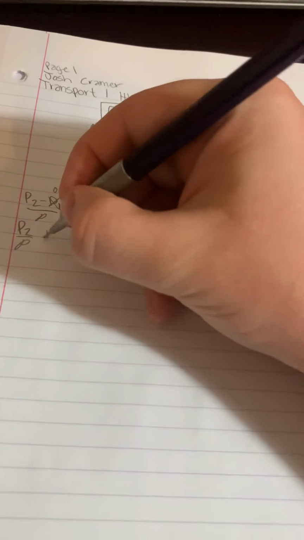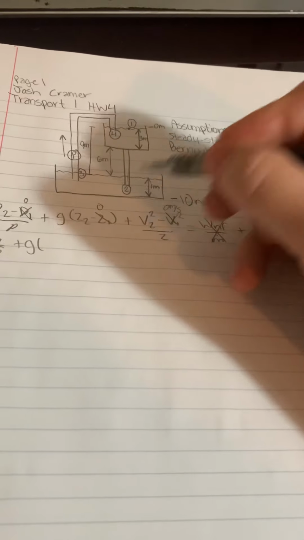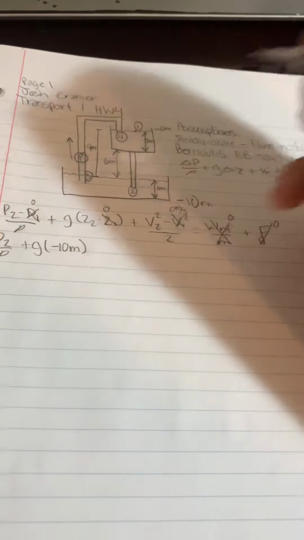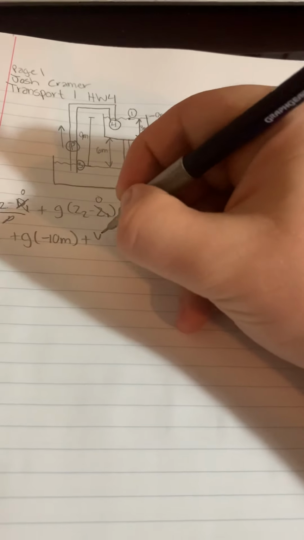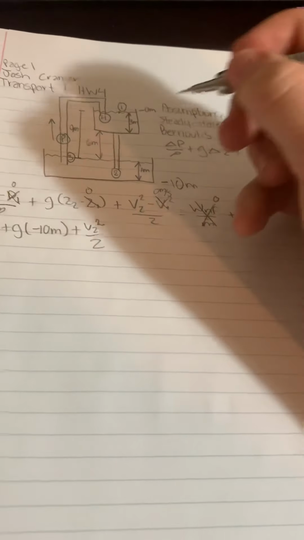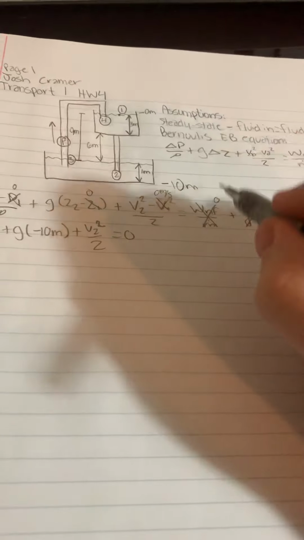So moving on, now we have our simplified equation. So let's just rewrite it. We have P2 over rho plus g at Z2, and we know that is at negative 10 meters, and that is plus the velocity at 2 squared over 2. And we know that that's equal to 0 since both sides of this equation are equal to 0.